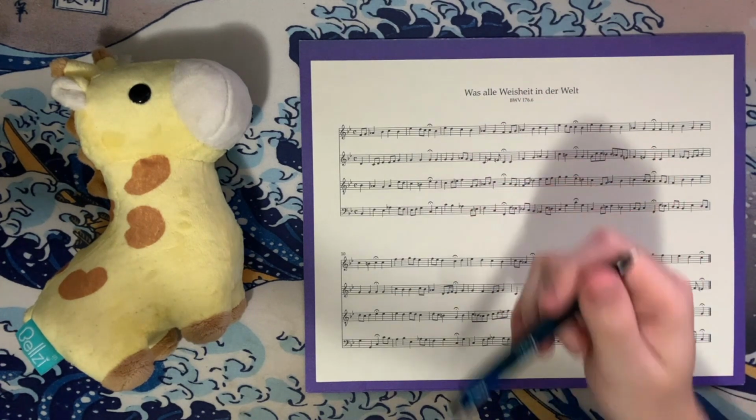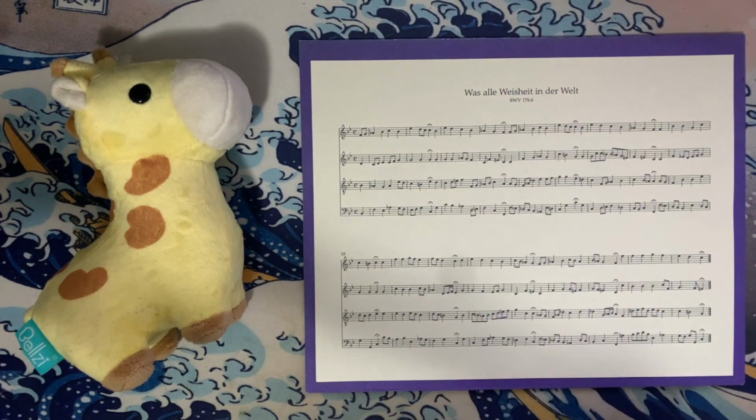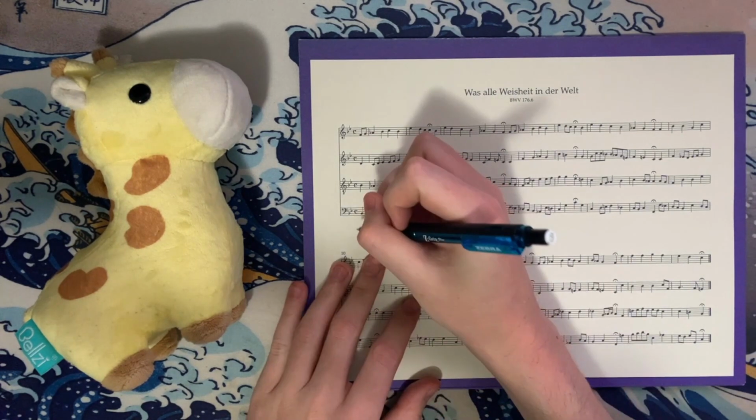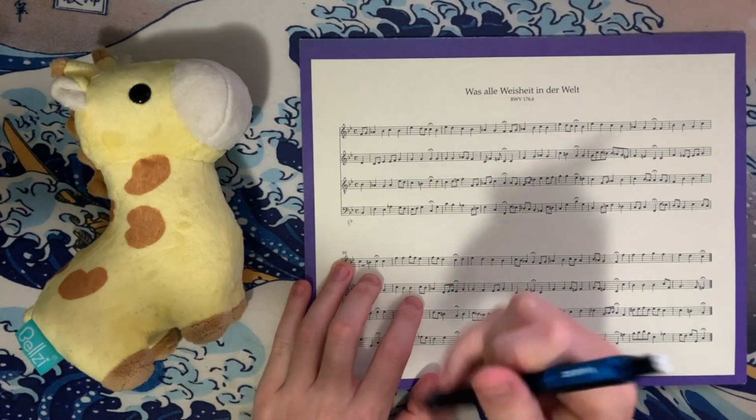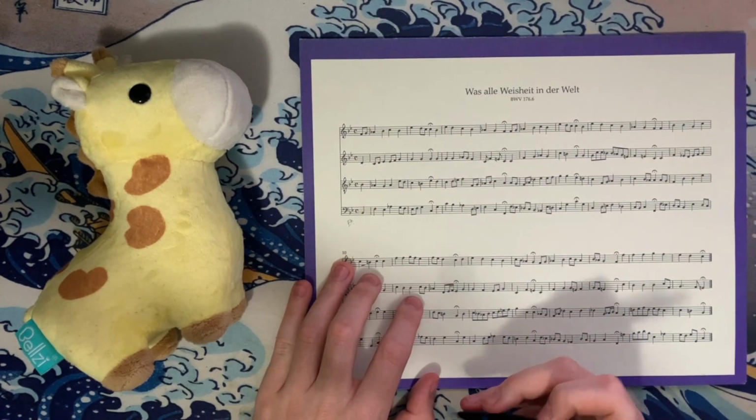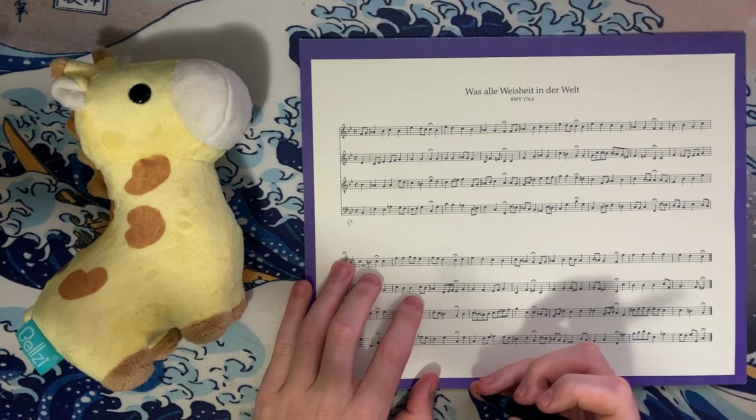So two flats in the key signature. We start on B flat major. We end on C major. I think we're actually in the key of E flat major here. This is one case where the key signature doesn't accurately reflect the key of the chorale.